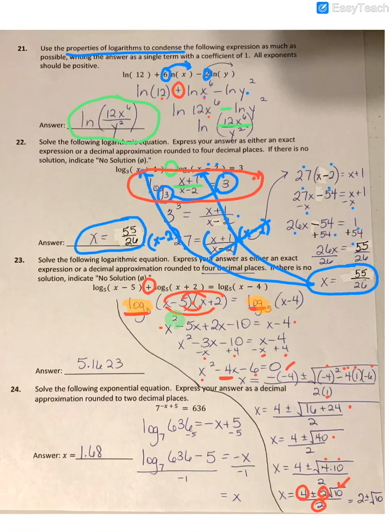So I actually ended up with two answers, 2 plus the square root of 10 and 2 minus the square root of 10. They asked me for my answer to have 4 decimal places, so when I did 2 plus the square root of 10, I got this answer, 5.1623, and notice when you look back, it's okay in all 3 places, so it does not create the log of a negative number.